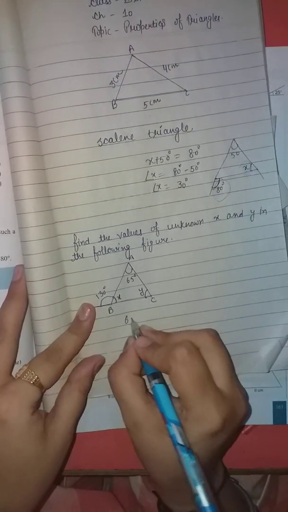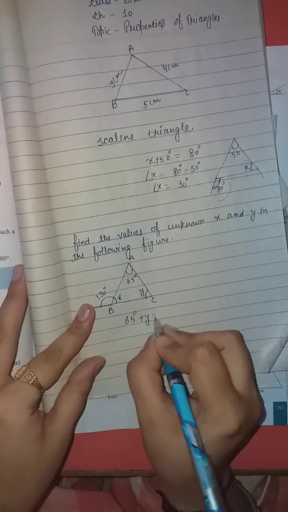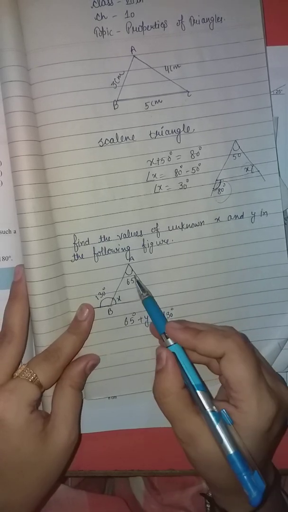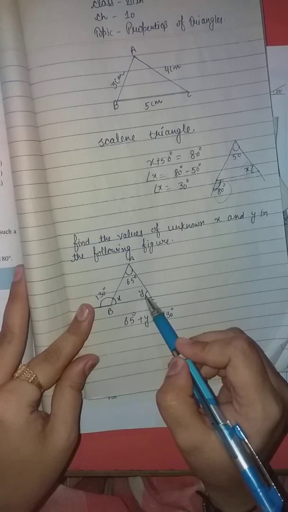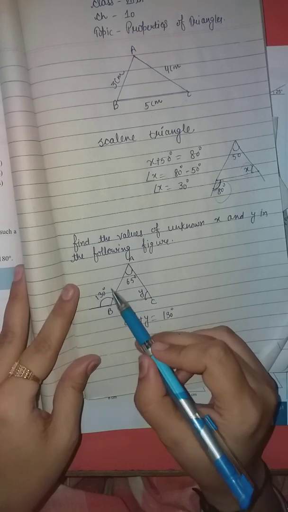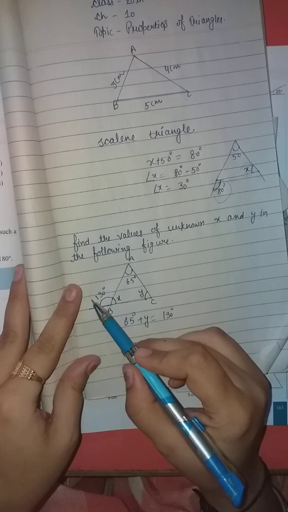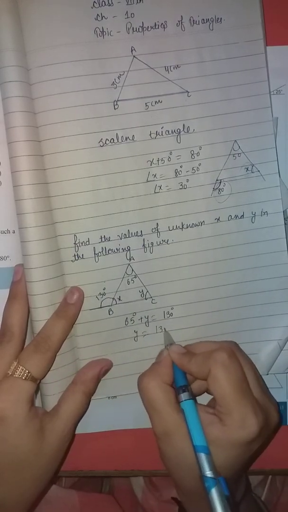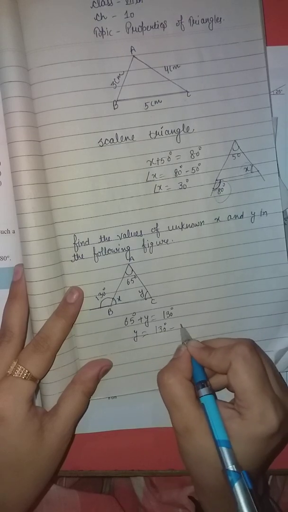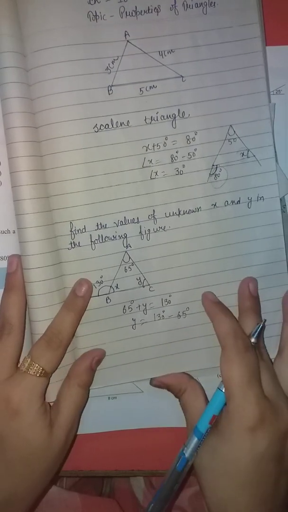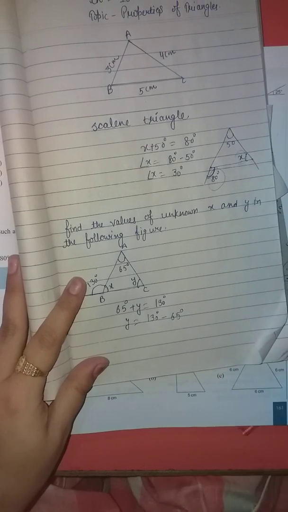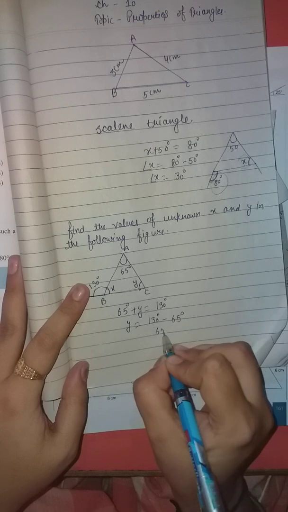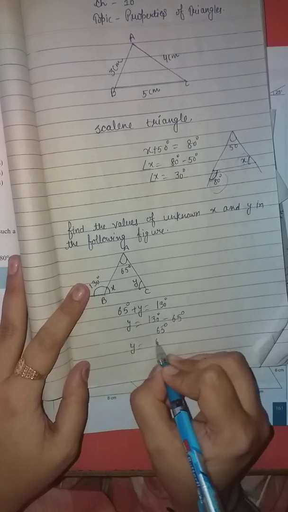So 65 degree plus y is equal to 130 degree. Why? Because we know that the sum of two interior angles is equal to the exterior angle. That means y is equal to 130 degree minus 65 degree, it is 65 degree. So the measure of y is 65.